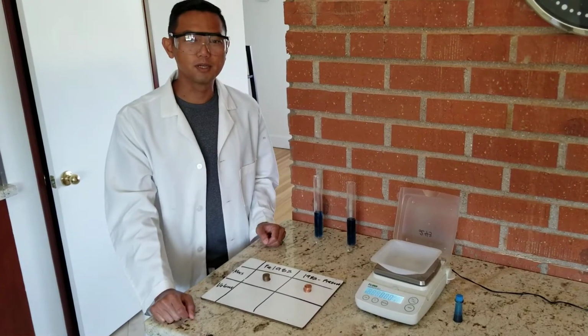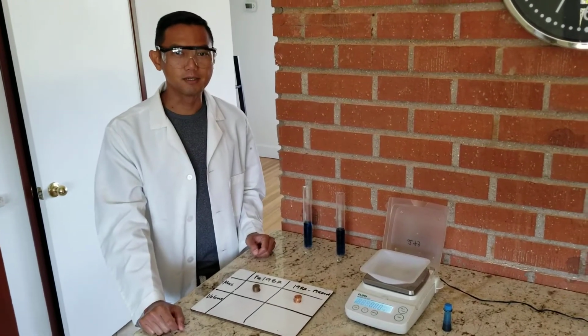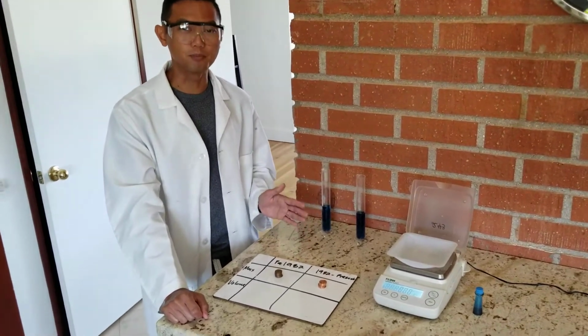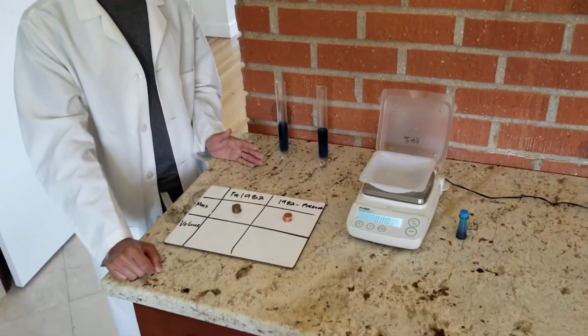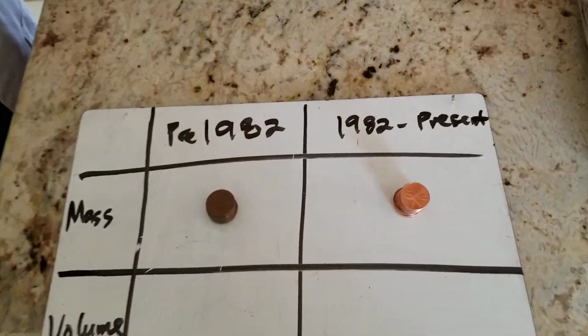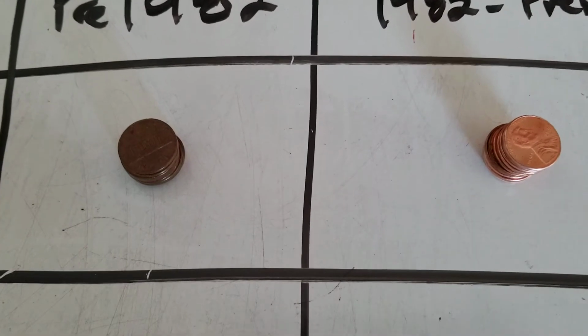Today we're going to be doing a demo using one cent coins from before 1982 and from 1982 onwards. And looking at the data, we'll be able to distinguish and learn about density.